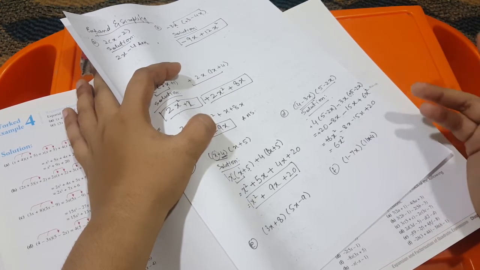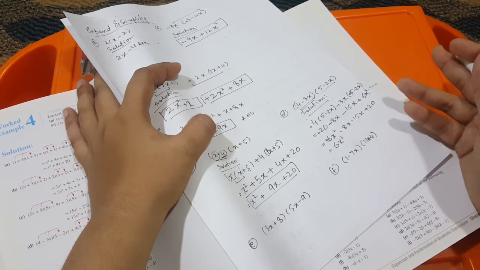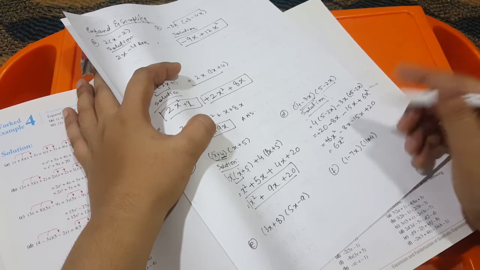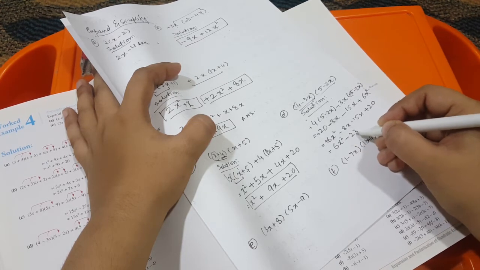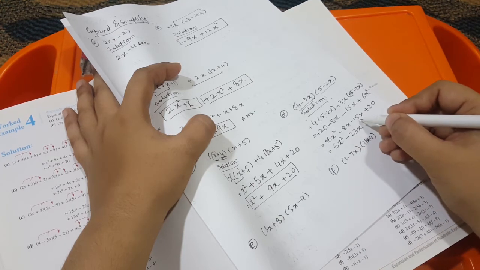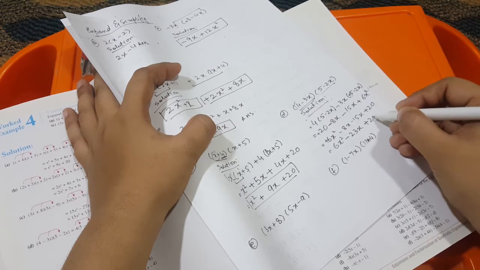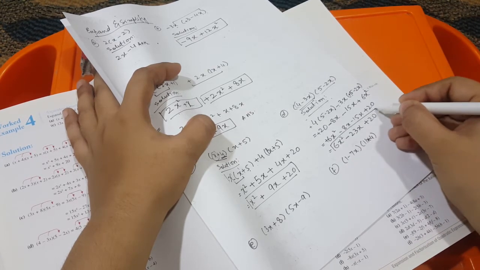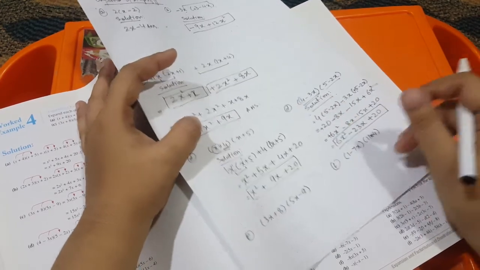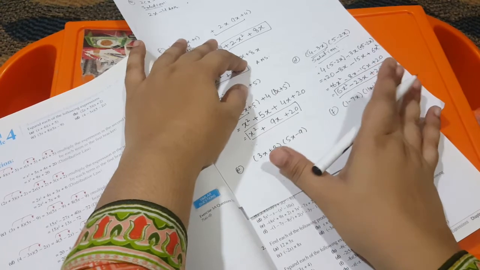Minus minus, the operation will be plus, so 15 minus 8, how much? 15, 16, 17, 18, 19, 20, 21, 22, 23. So this is minus 23x. Why have I put the minus sign over here? Because 15 is the greater quantity, you can simply guess it this way. Now this is plus 20. Now this is your final answer as an expansion of this question. Let's have another example. This can be learned only by practice.